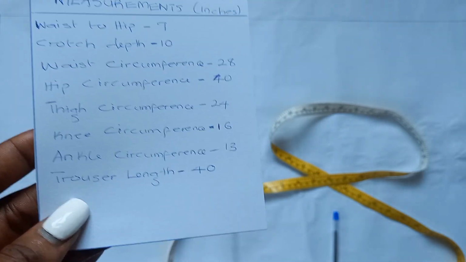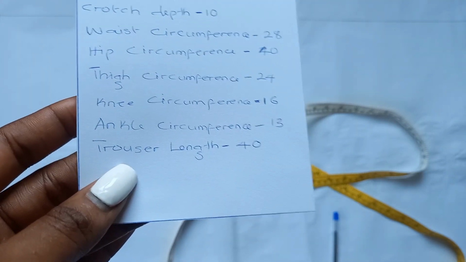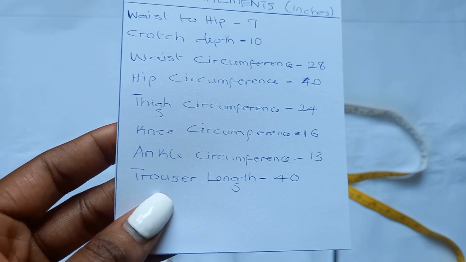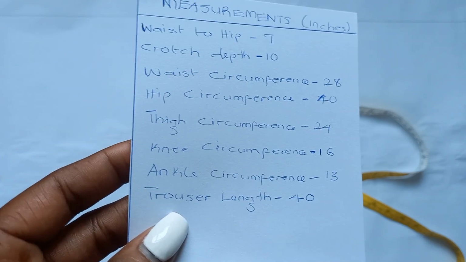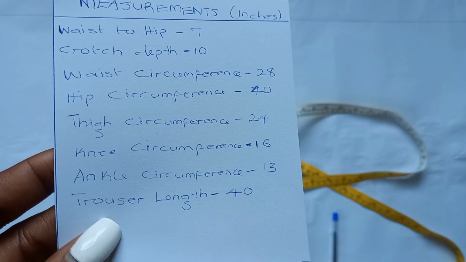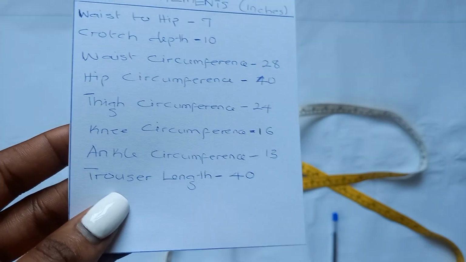Finally, we will need our trouser length measurement. Our trouser length measurement is from the point where your trouser sits on your waist, wherever you want it to sit, all the way to the length you want it to get to on your ankle. Okay, so that's it for the measurements we'll be needing.